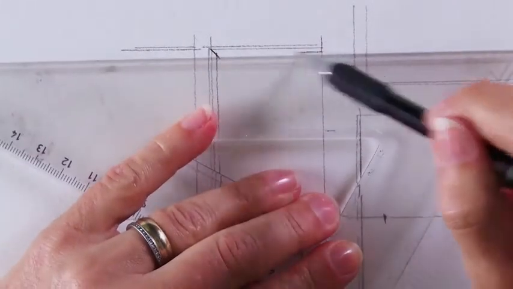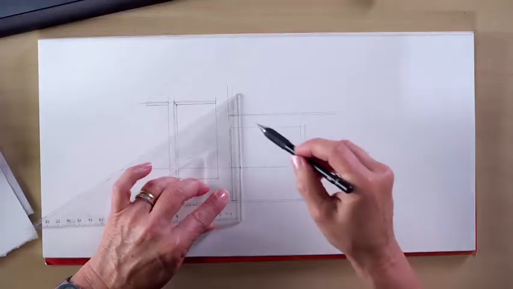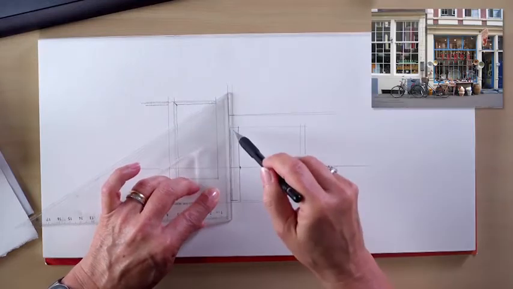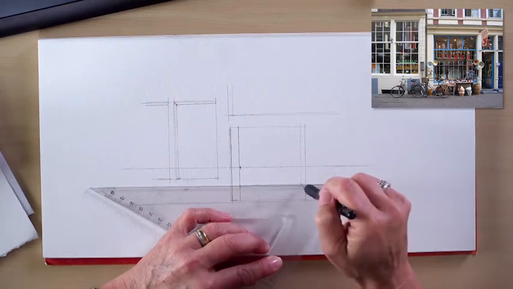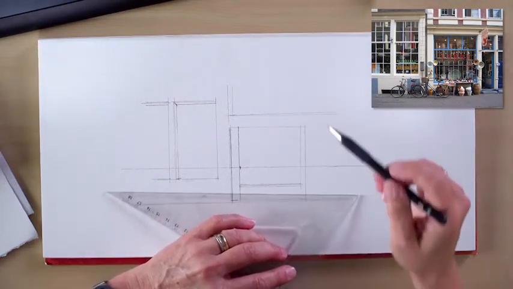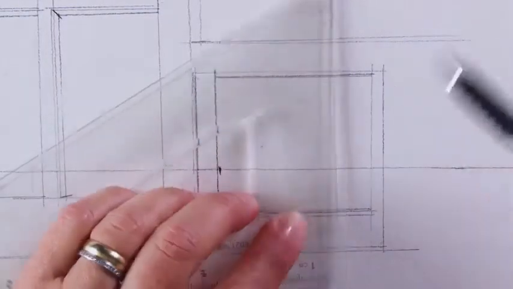So now we add a little bit of depth there. We can do the same here. I can add this little bit of a partial column or a pilaster, the bottom of the window here. And notice I'm showing multiple lines every time I want to show the edge of a window because it just adds a little bit more of a sense of reality.